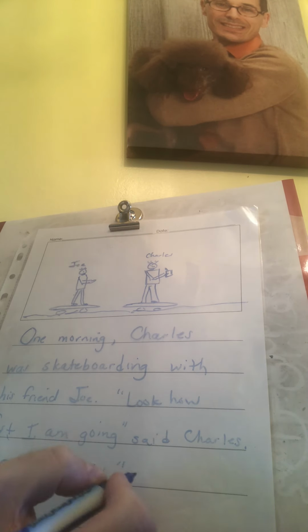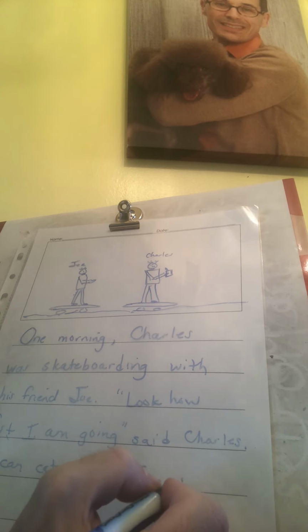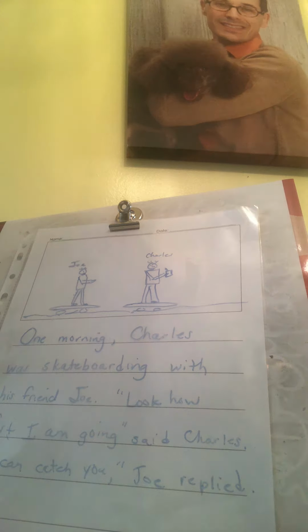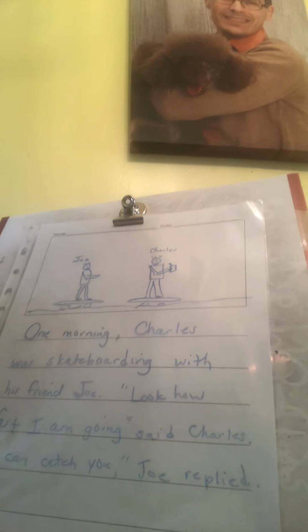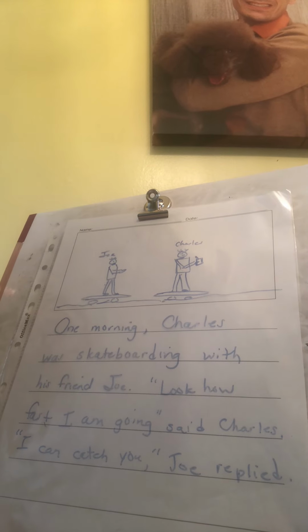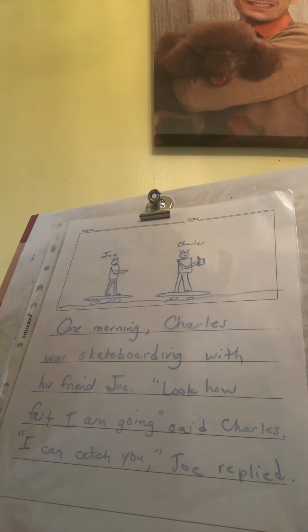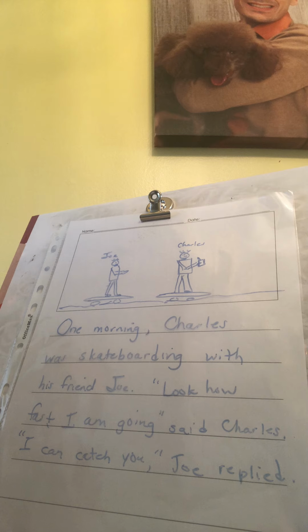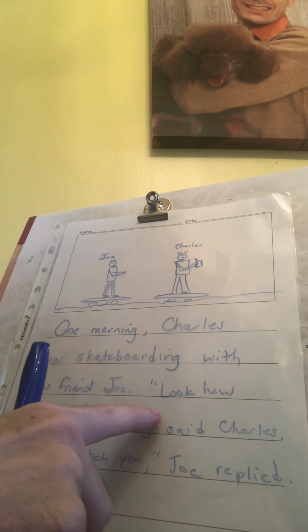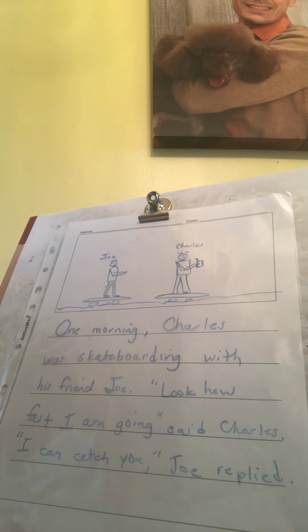Think about what you would say if you were with your friend. Joe replied. Replied is just another word for said, but it makes your story more interesting. Okay? Let me read what we have so far. Look, I filled up almost all the lines. One morning, Charles was skateboarding with his friend Joe. "Look how fast I'm going," said Charles. "I can catch you," Joe replied. And look how I put the quotation marks right around what they were saying, just around what came out of their mouth.